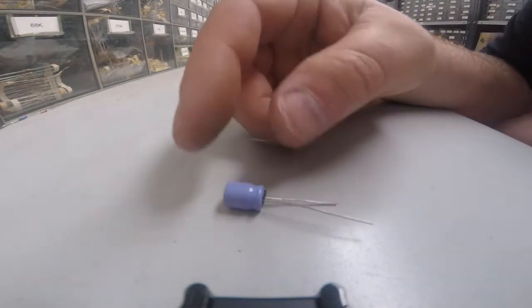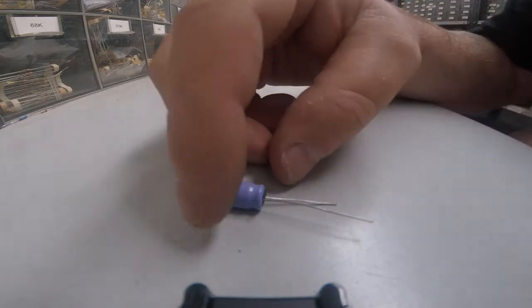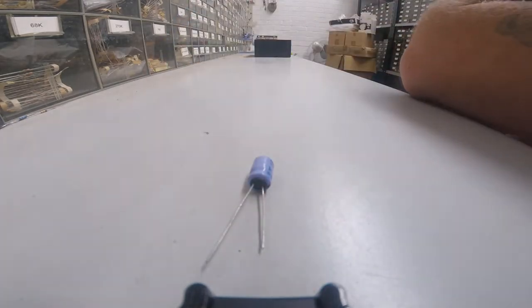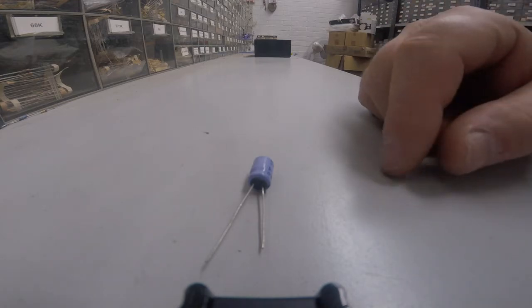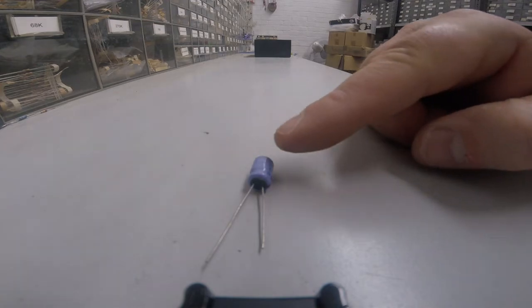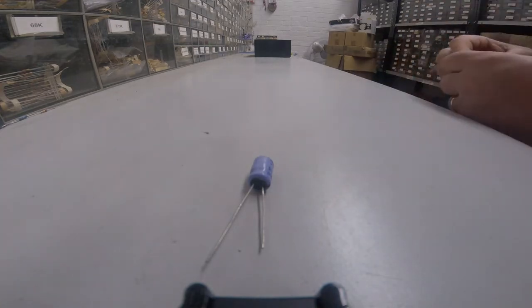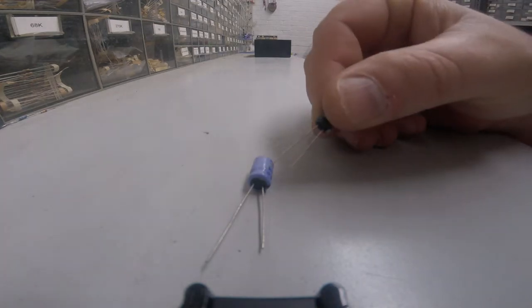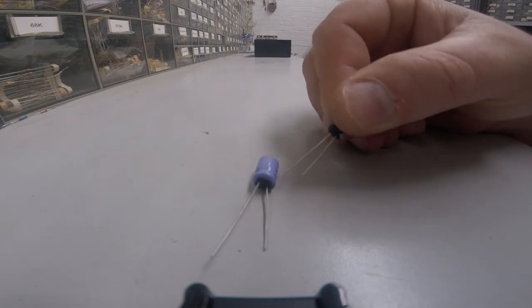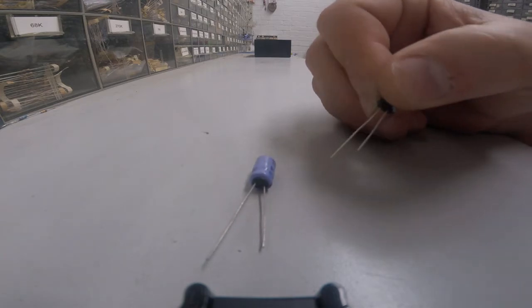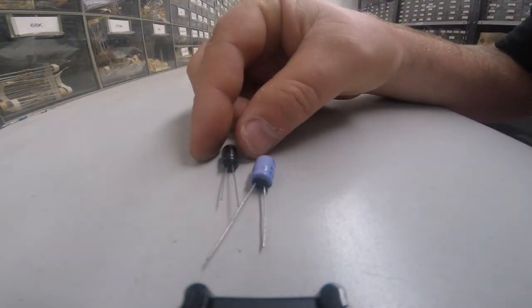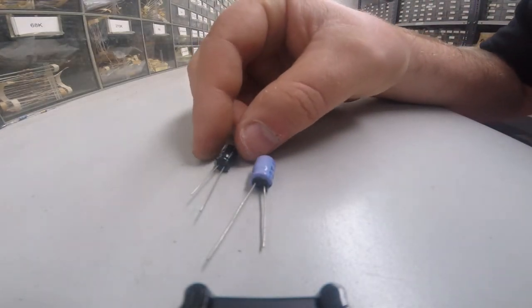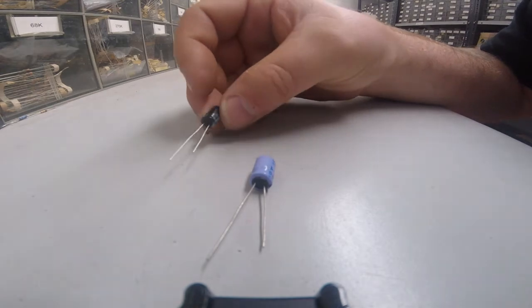Here we have the same type of capacitor. It's an electrolytic capacitor. The last one was electrolytic as well. You can tell them because they do have that funny little can shape with the kind of groove around the edge. This is a thin part that can expand and take a bit of pressure if you plug it in the wrong way around. Here's another one, exactly the same type, but they both have slightly different capacities.